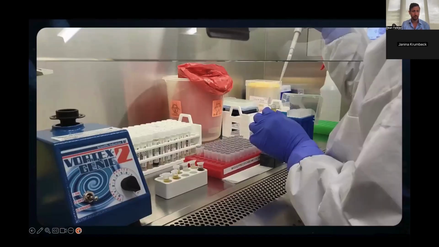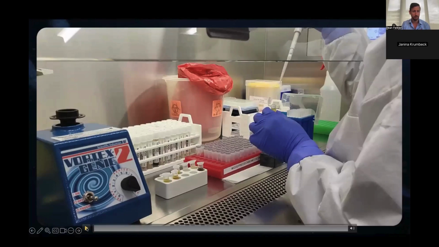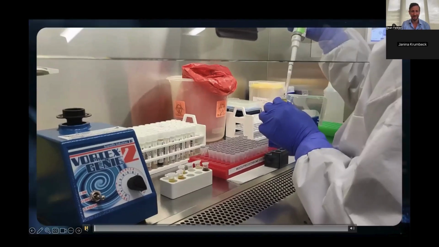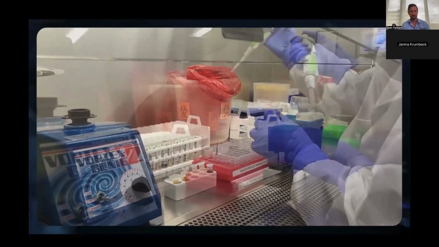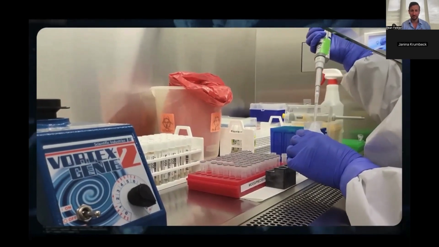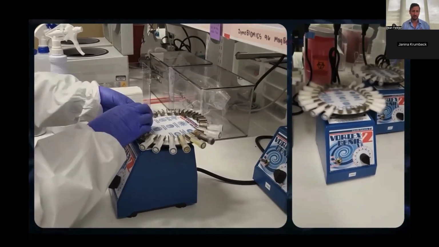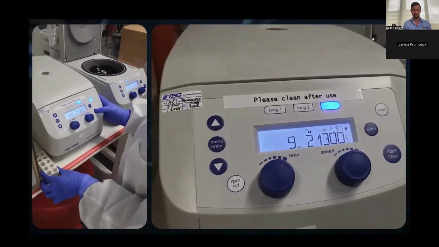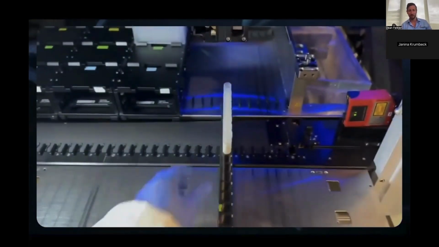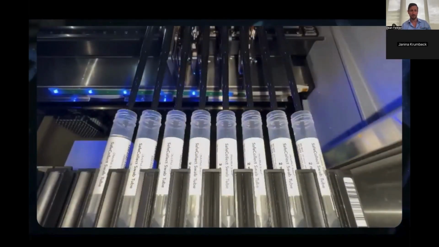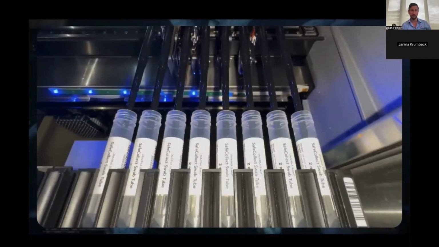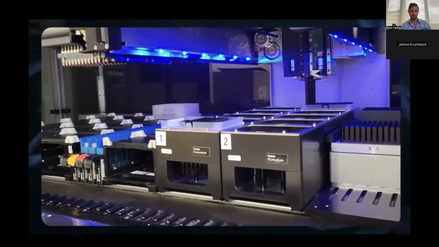This always sounds a little too good to be true, so I just wanted to show a brief video here of what it actually looks like when we are processing your samples when they come to our laboratory. They come in our DNA preservation reagents, and we start removing some cell debris. We break all the cells open, we get rid of the cell debris, and then we use these Hamilton robots that do a lot of the sample preparation for us.